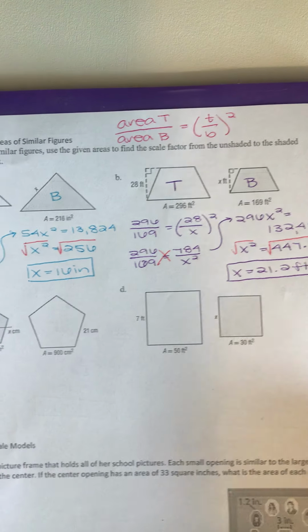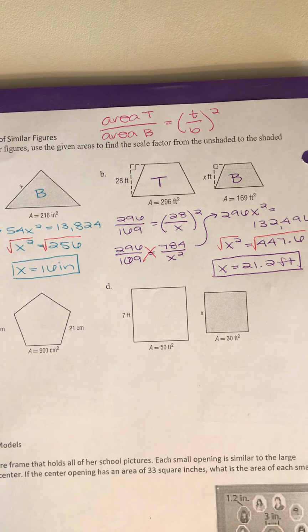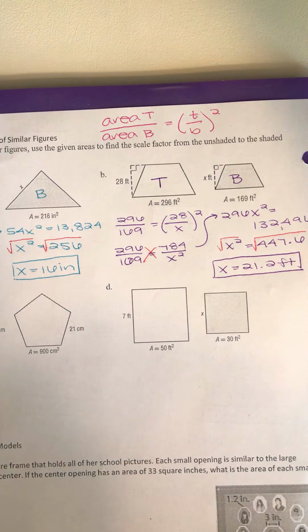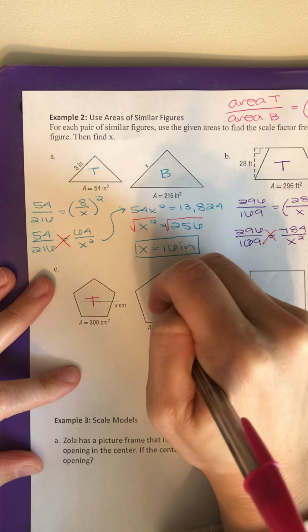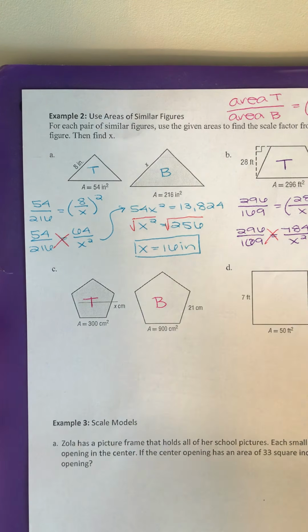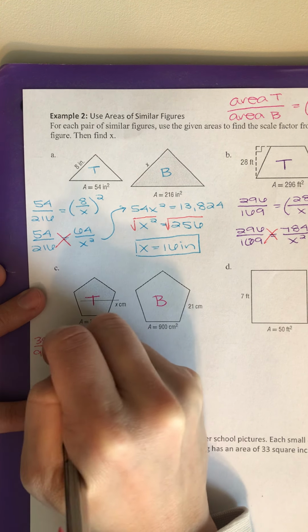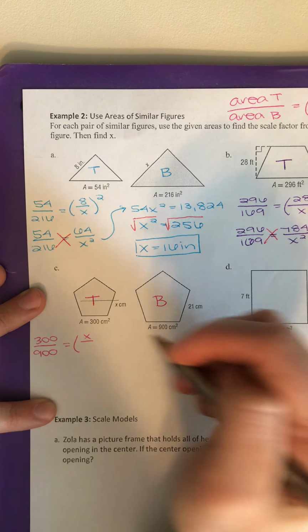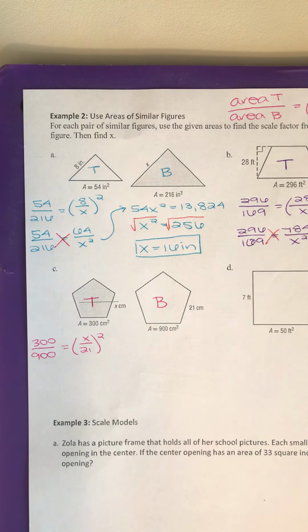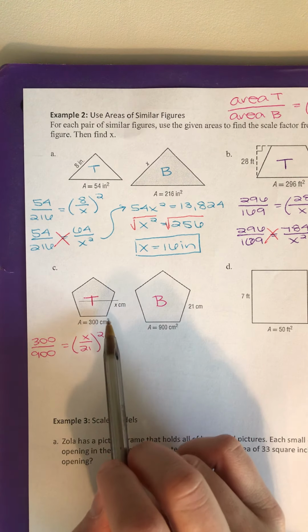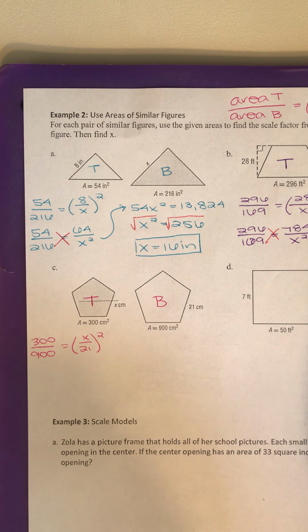So if you're feeling good about it, try the next two on your own. If not, I'm going to keep going. You'll notice it's just the same thing over and over, just different numbers, same steps. Top and bottom. I have 300 over 900 equals x over 21 squared. This time my x is on top. It doesn't matter. Same things are going to happen. Still going to cross multiply, divide, take the square root.